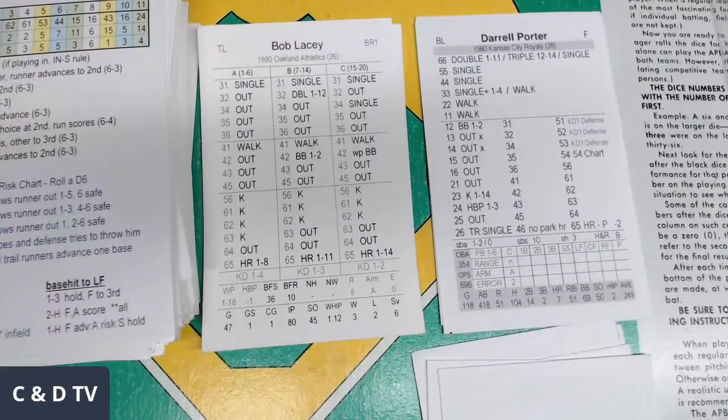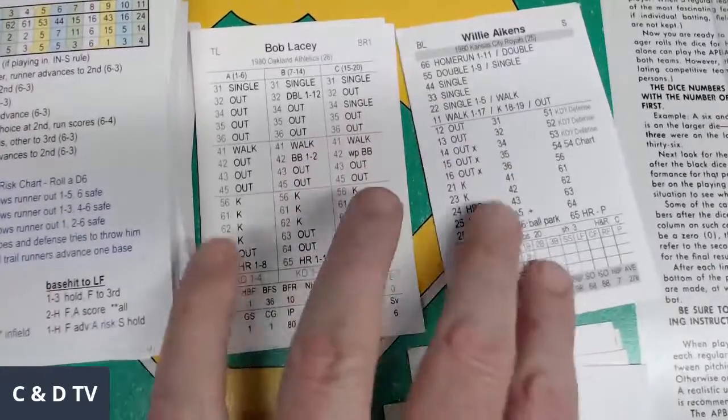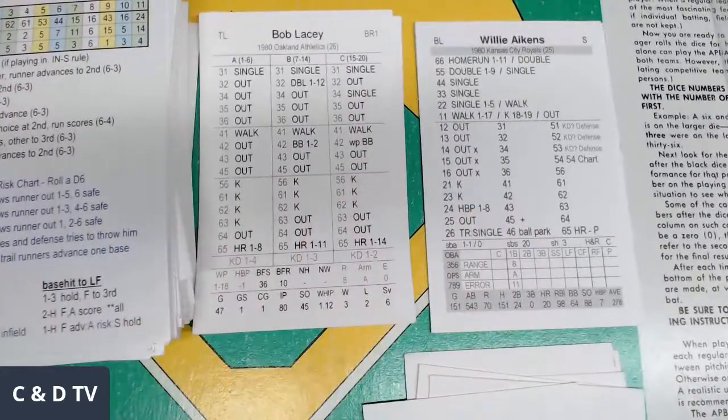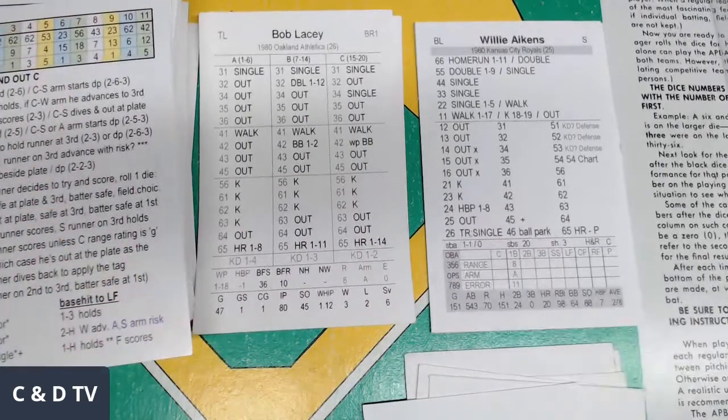And the bases are loaded again. And again, I'm playing the corners in, and I'll play the middle halfway. Here's Akins. Here's the pitch at 23. 23 is a strikeout. Big strikeout by Lacey.